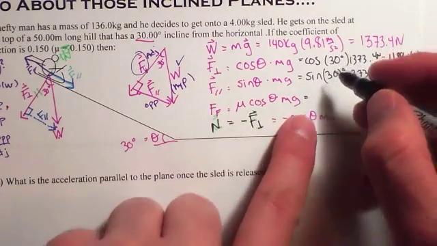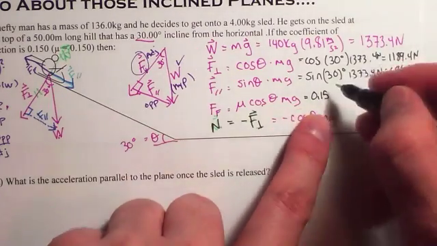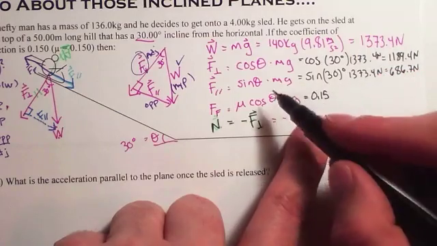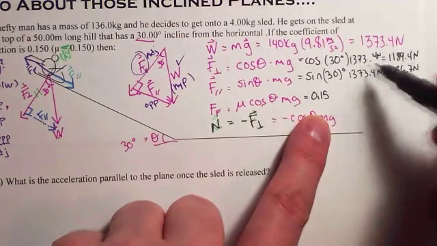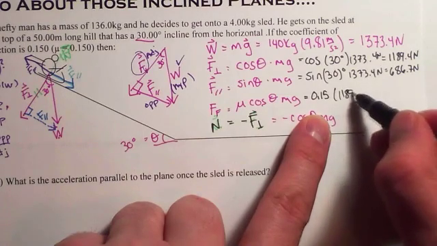And the force of friction is going to be equal to the coefficient of friction, 0.15, which we're getting right from the problem, times the normal force, which is 1189.4.